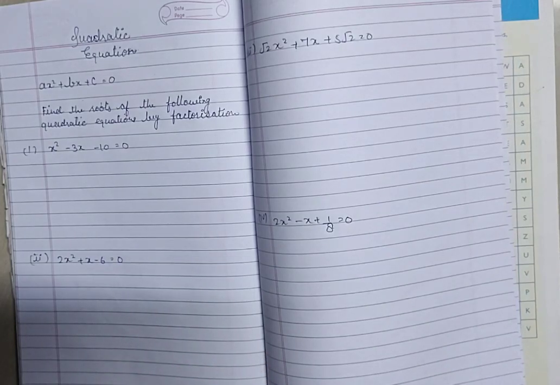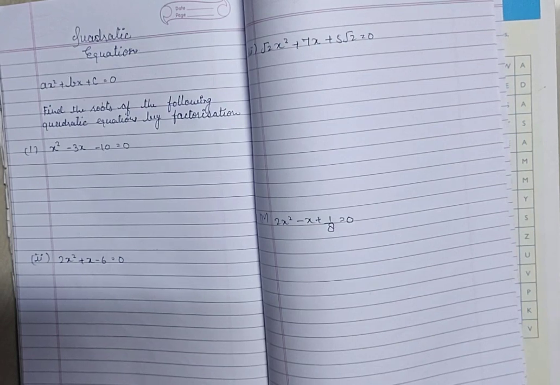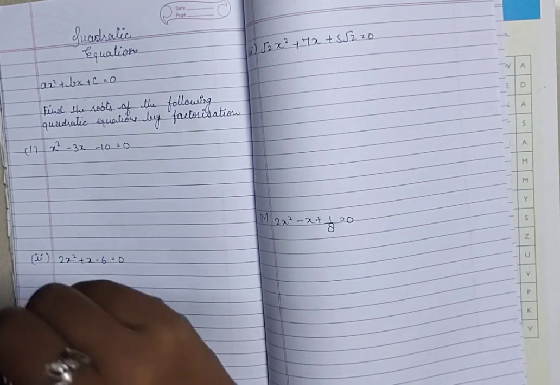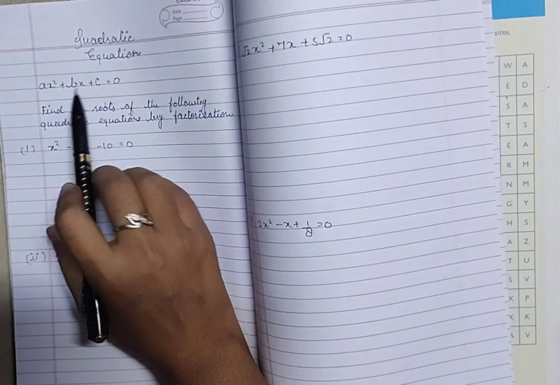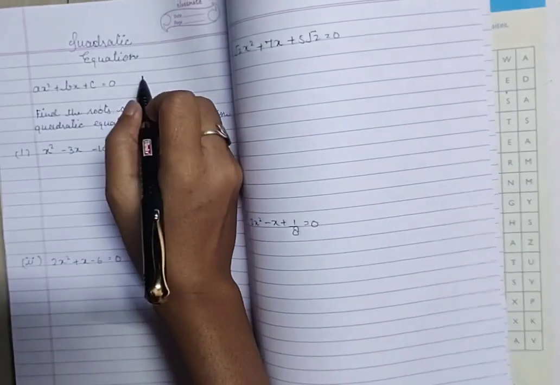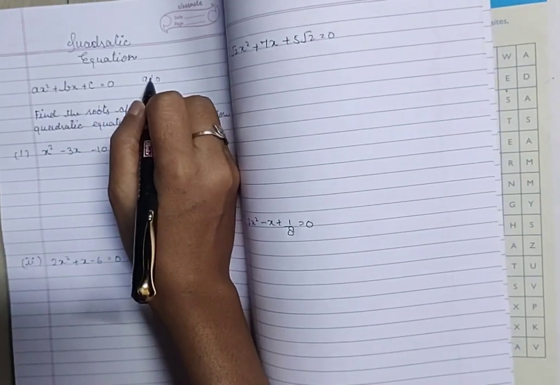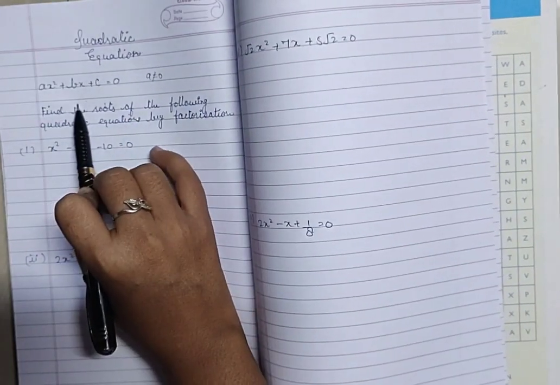In this video, I'm starting the chapter quadratic equation, in which we will learn about factorization. So first of all, we should know what exactly a quadratic equation is. See, this is the standard form of a quadratic equation: ax square plus bx plus c. Here a should not equal 0, right? So this is your quadratic equation.